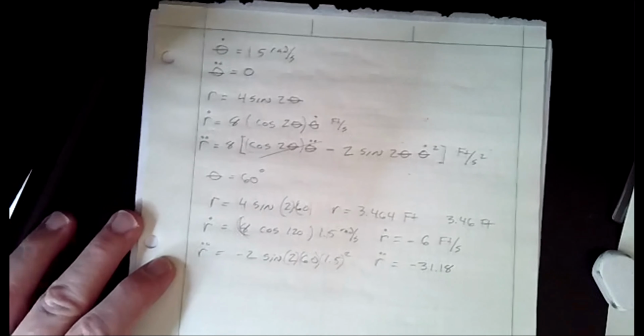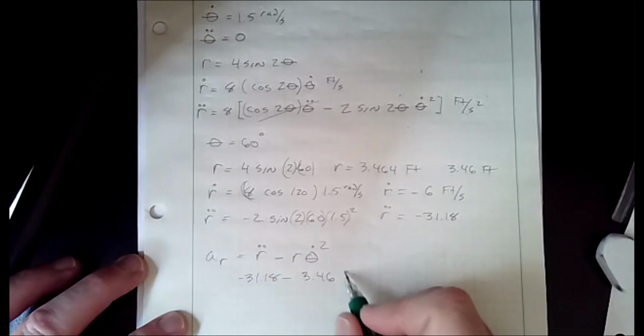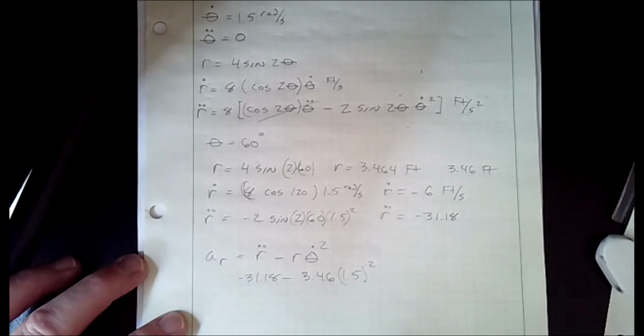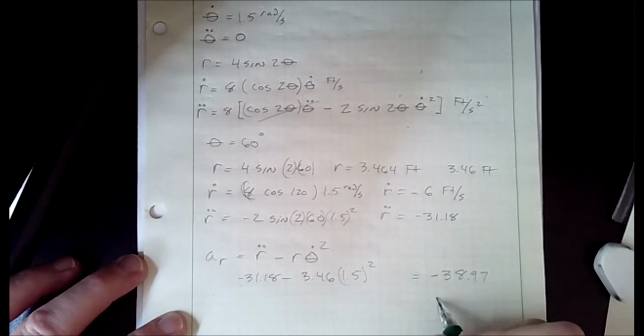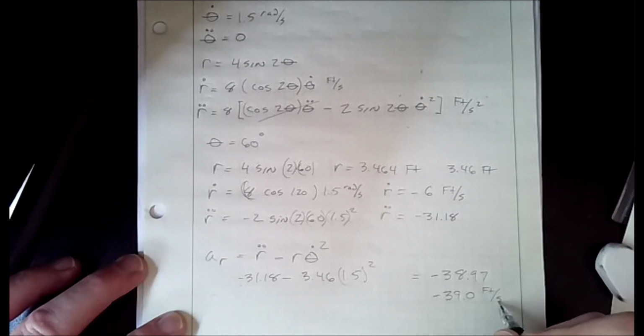So taking that, if we want acceleration, a sub r is just going to equal R double dot minus R theta dot squared, which is negative 31.18 minus 3.46 times 1.5 squared, which gives us a negative 38.97, or essentially negative 39.0 feet per second squared.